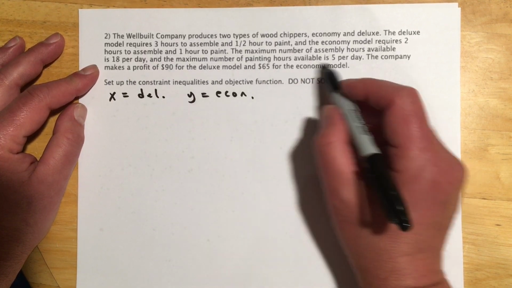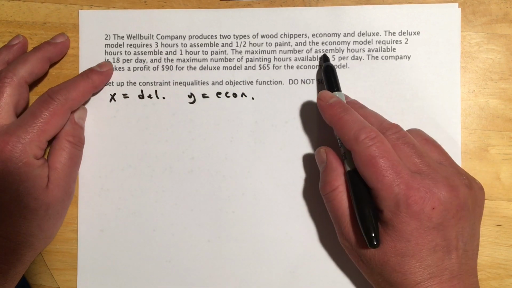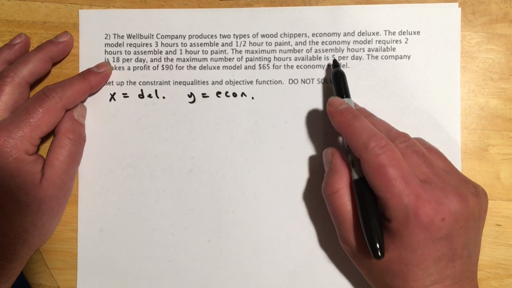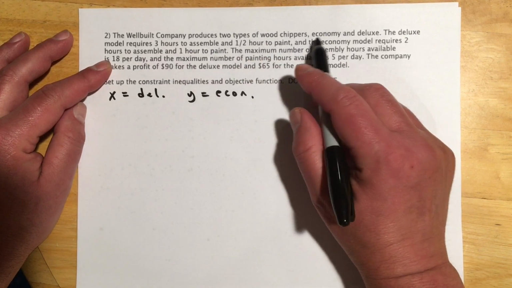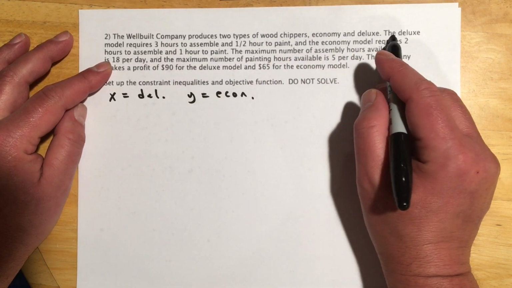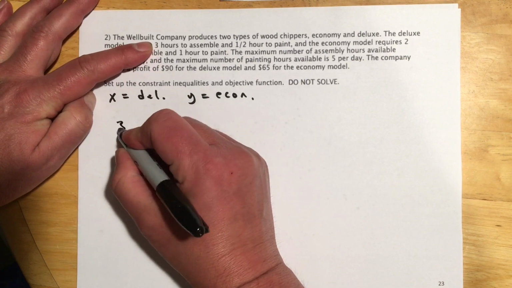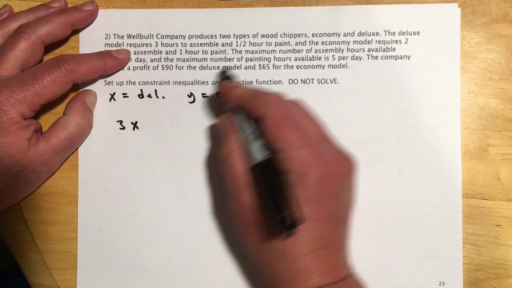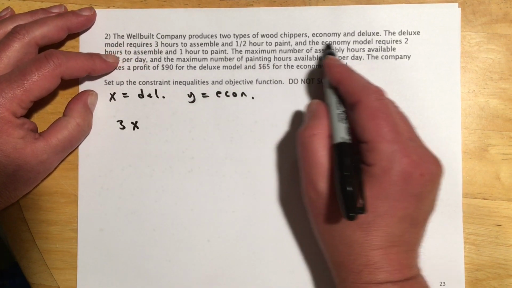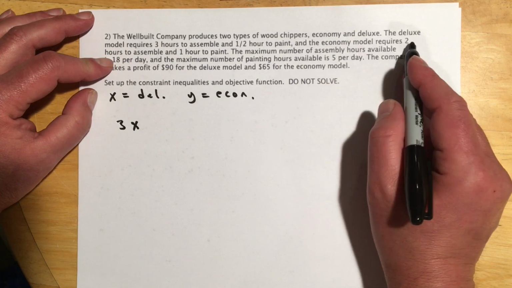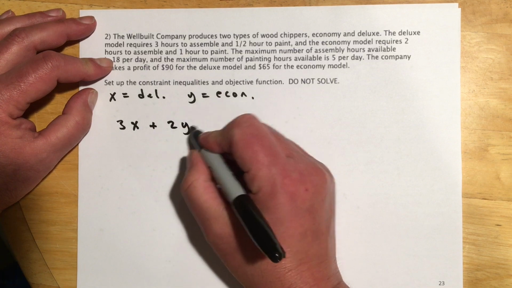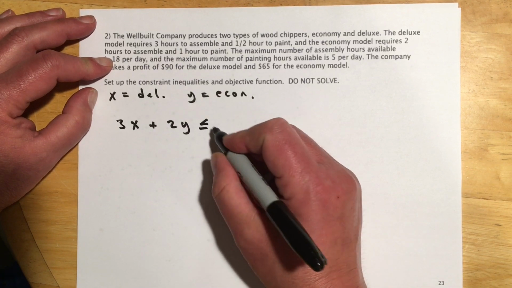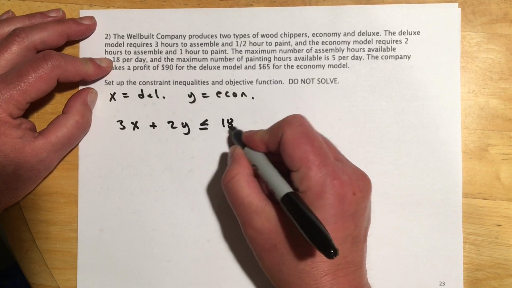And so the things that felt like totals were 18 assembly hours and 5 painting hours. So for our assembly, deluxe took 3 hours to assemble, and then a half hour to paint, so that'll be the next one. And the economy model takes 2 hours to assemble, so plus 2 times each economy one, and that has to stay less than or equal to 18.